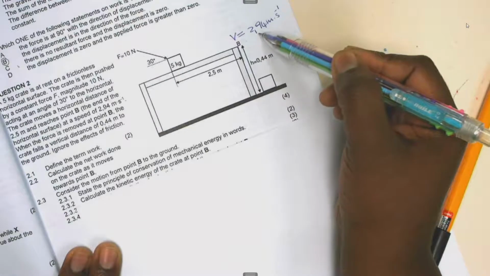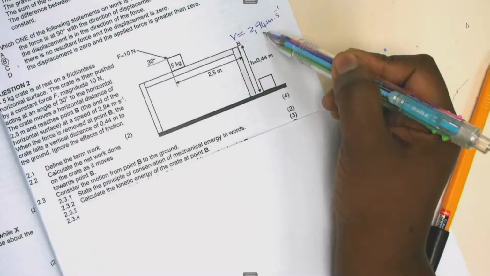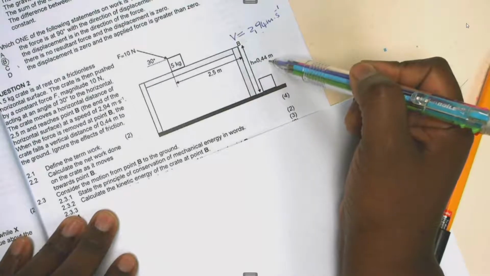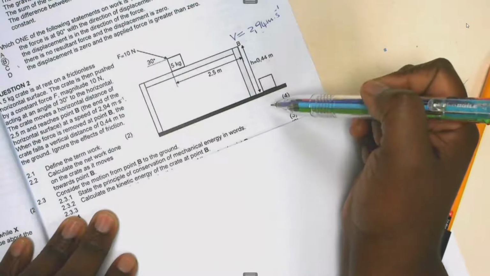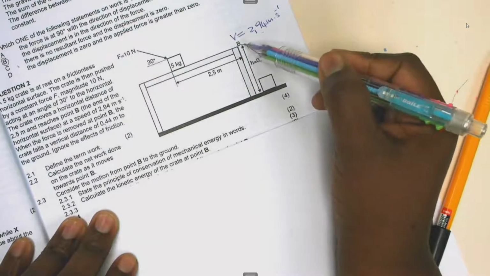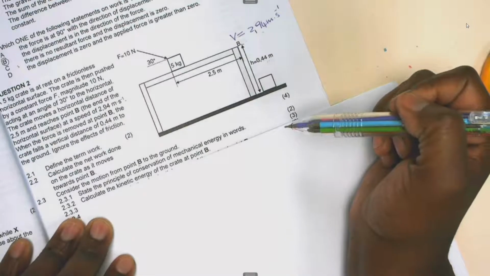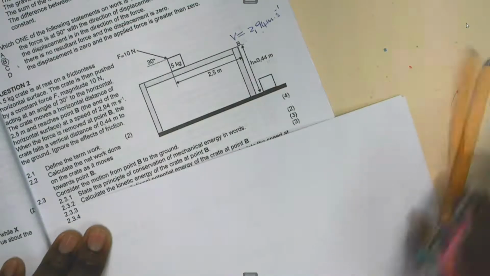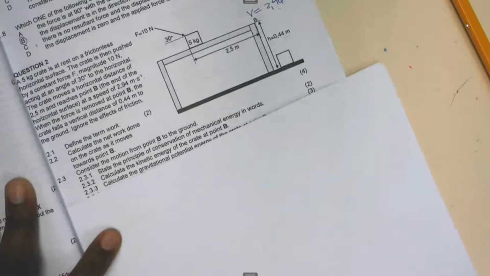So, if it has velocity, it has kinetic energy. And if it is at a certain height above the ground, it has potential energy. And the sum of these two at this point gives us the mechanical energy. Now, consider the motion from point B to the ground.